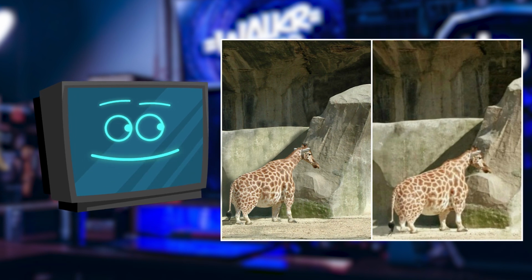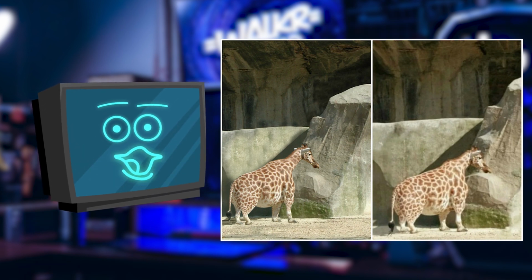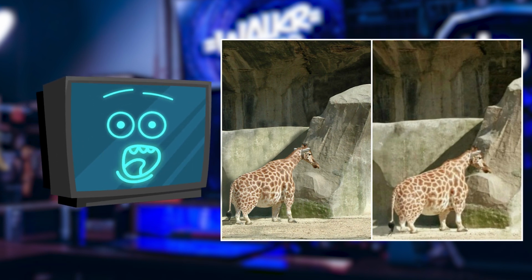Alrighty folks, well there you have it. It's not 100% correct, there's a little bit of cropping issue, but yeah, you get the picture.